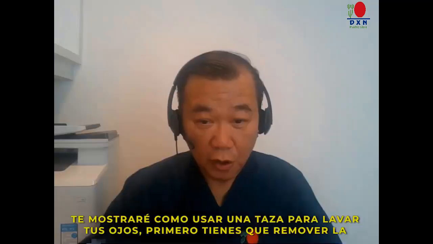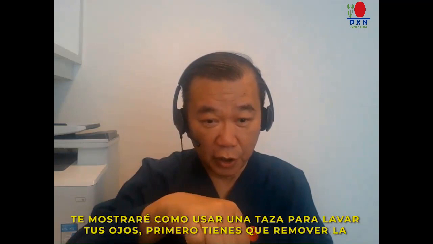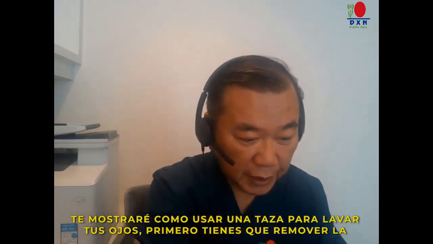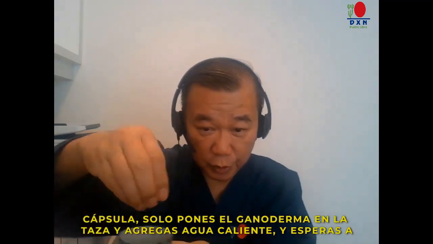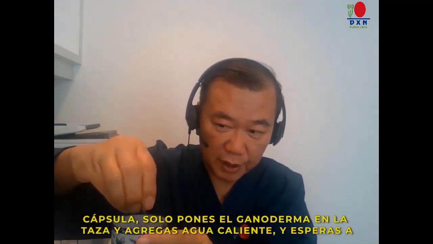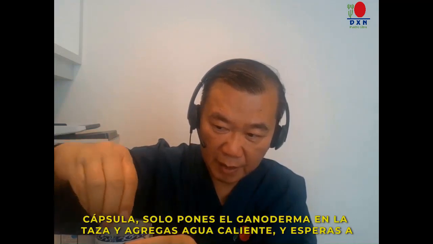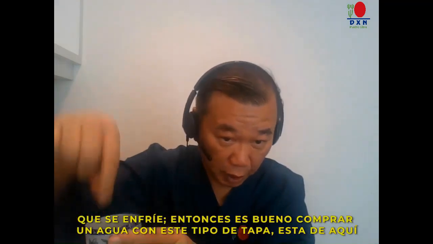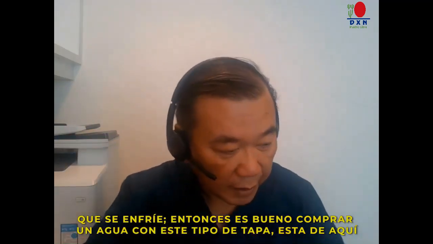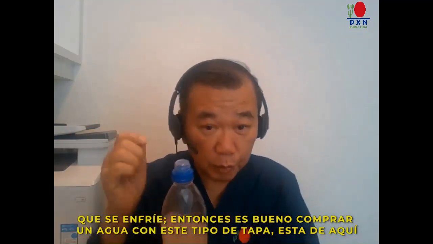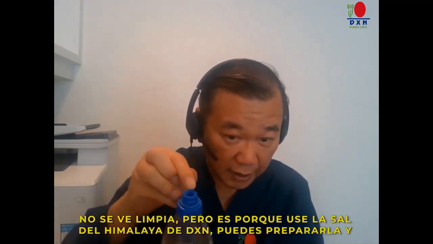Okay, I showed you how to use the cup to wash your eye. First thing first, you need to remove the capsule. You just put the Ganoderma into the cup, then you pour in hot water and wait for the hot water to cool down. Then after that, it's good to buy this kind of bottle with a small hole here.